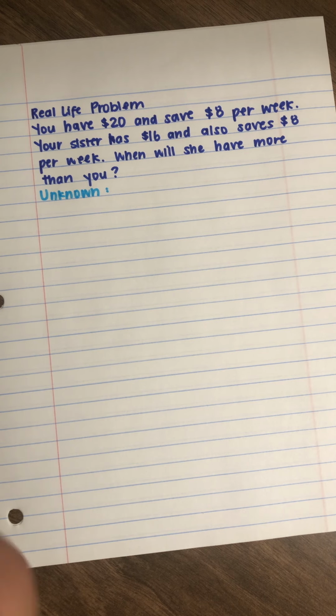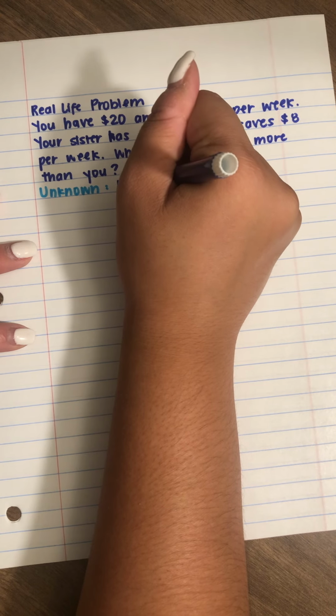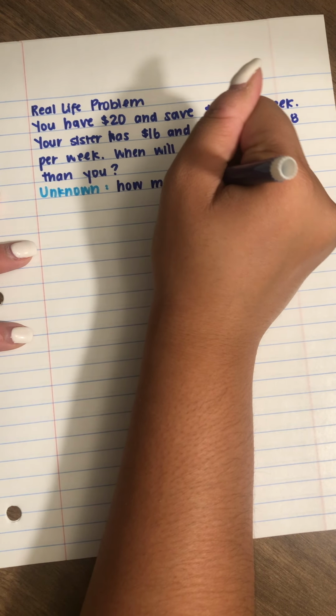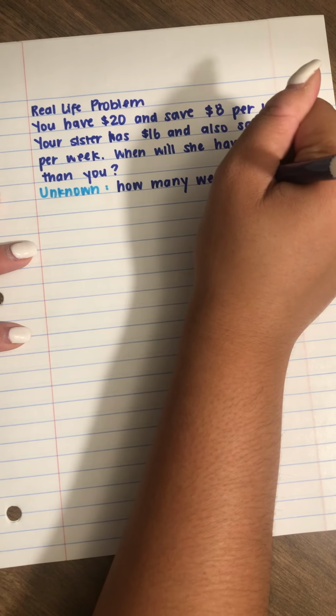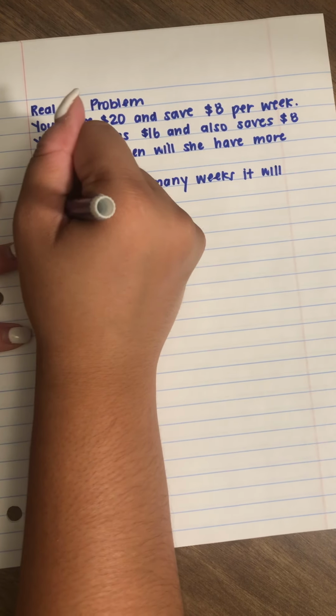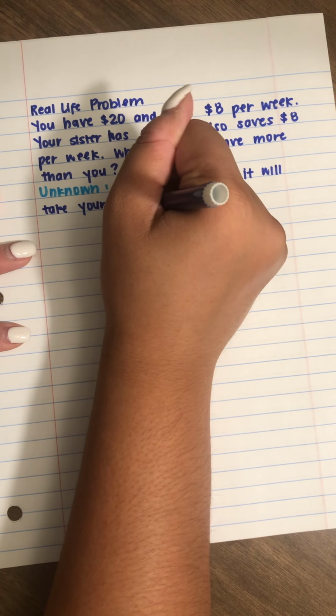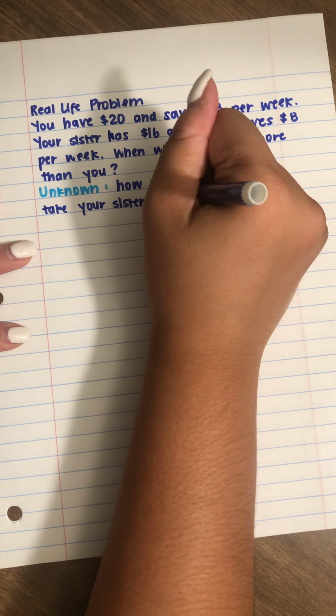You guys are each saving a certain amount per week, so we want to know how many weeks it will take for her to have more money than you. So our unknown is how many weeks it will take your sister to save more money.